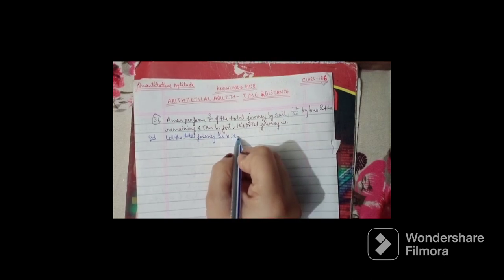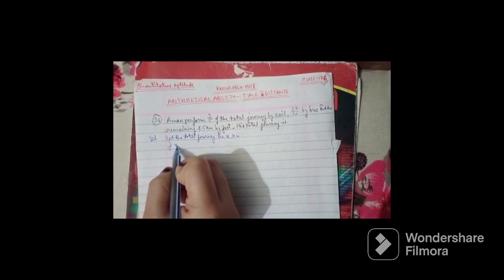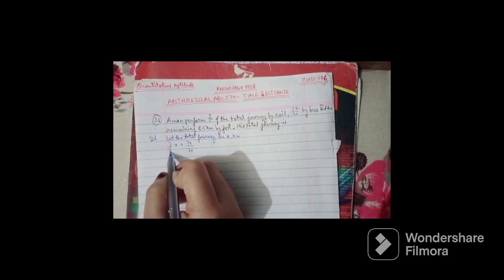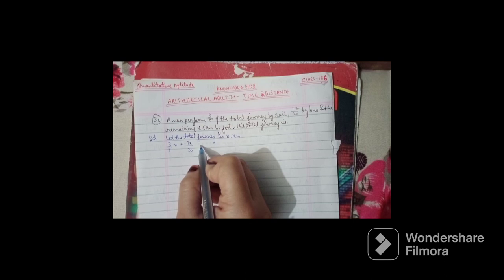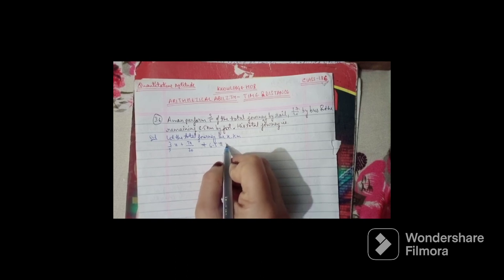Then 3/5 x plus 7x by 20 plus 6.5 equals x.